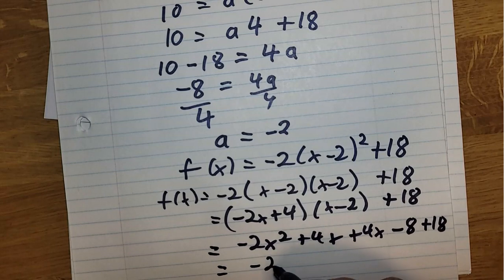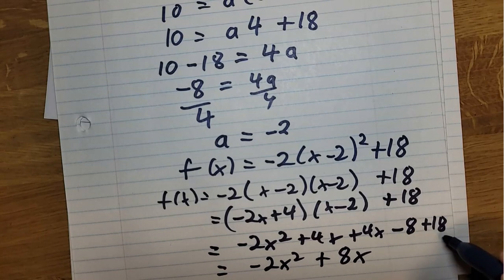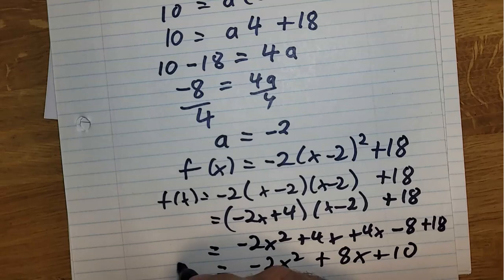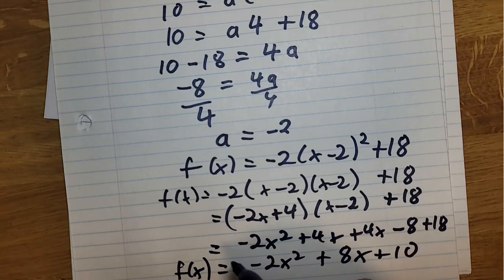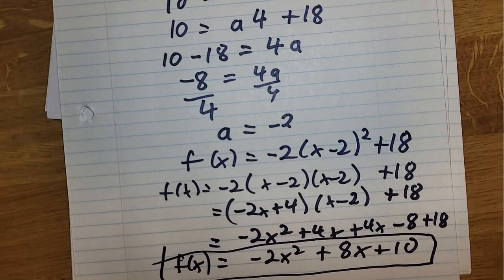Okay, -2x squared plus 4 plus 4, 8x, -8 and 18 plus 10. And there you go, in standard form. And I'll put f of x here and put a box around it. There you go. It's in standard form. Interestingly, 10, the last number, is our y-intercept, and that's what it was.